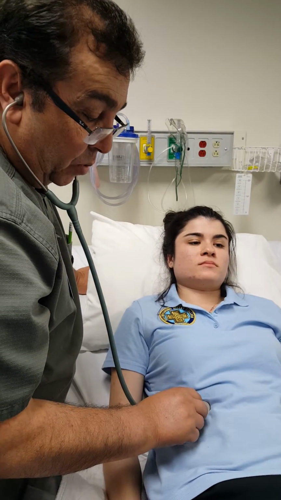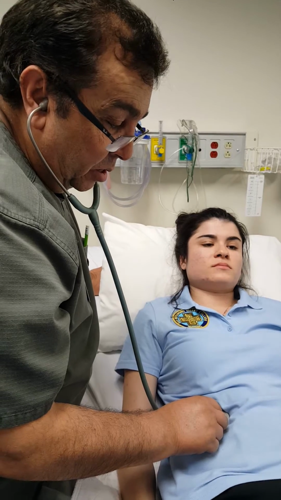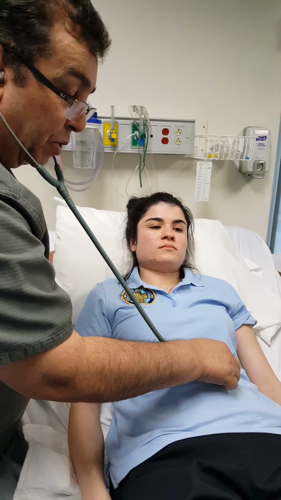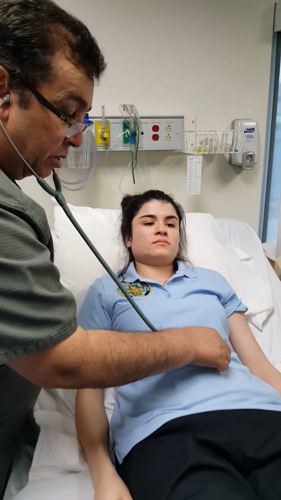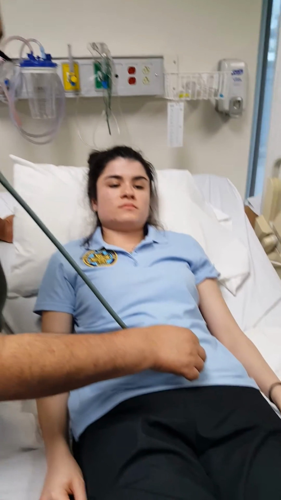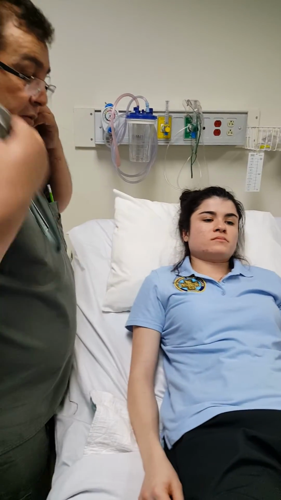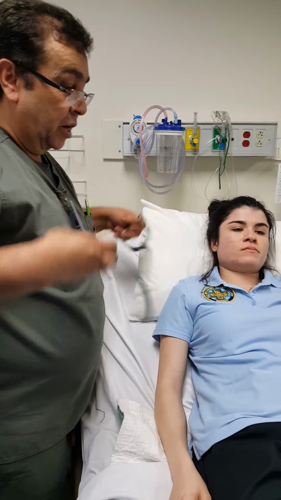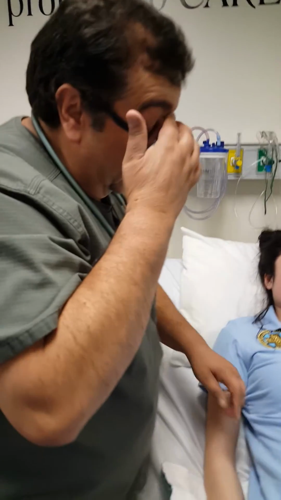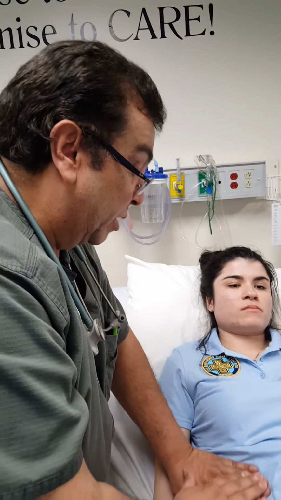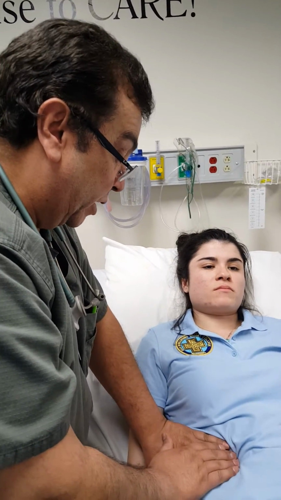And then right upper quadrant. Left upper quadrant. Left lower quadrant. Your bowel sounds are active in the four quadrants. Now I'm going to palpate to feel for any masses, or let me know if there's any pain at any point, okay?